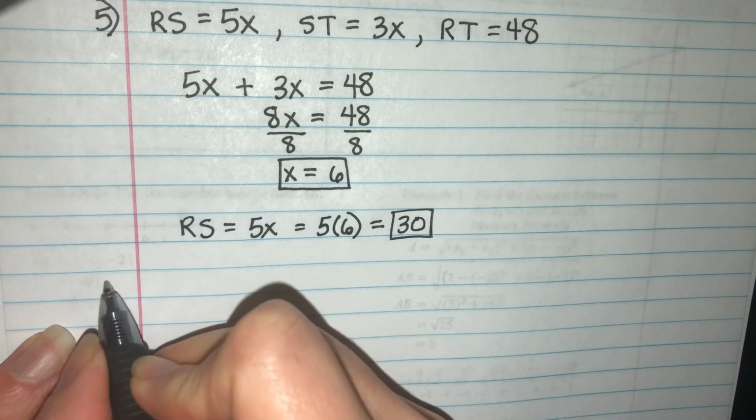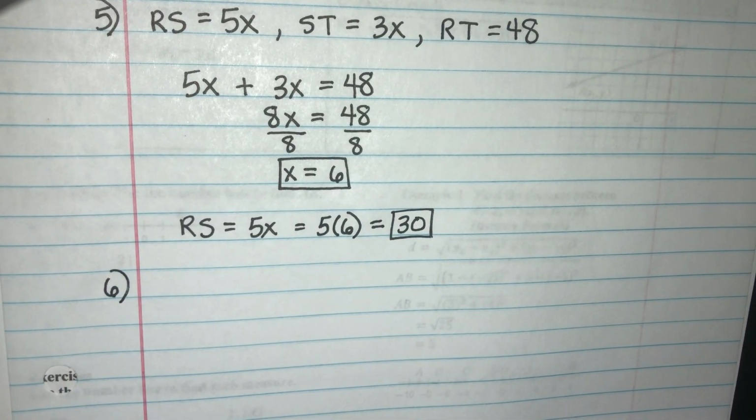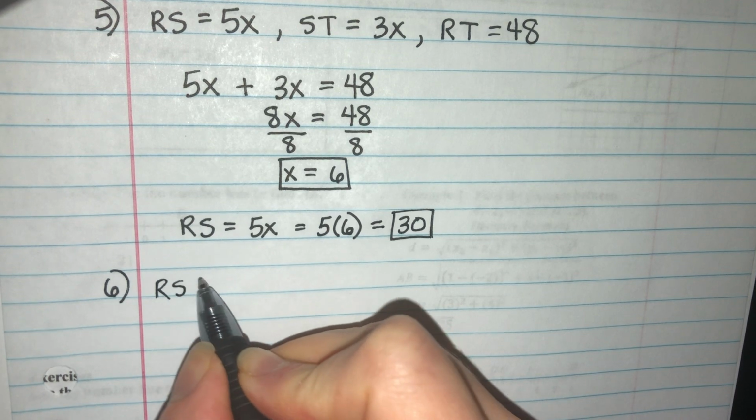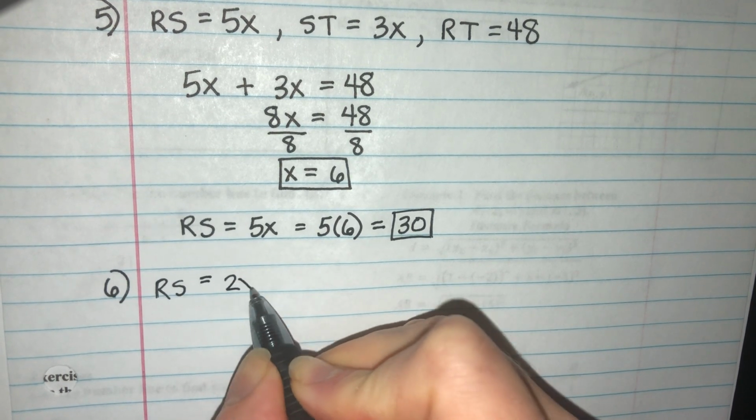Okay, let's look at number 6. For number 6, the given information says RS equals 2x.